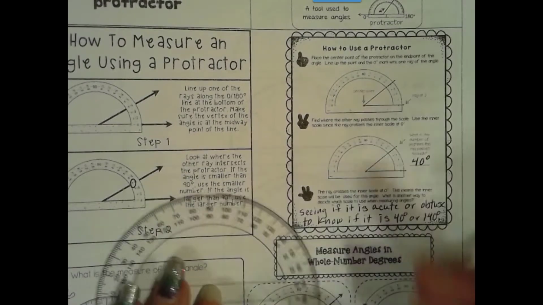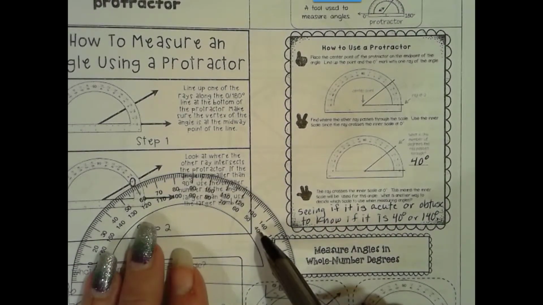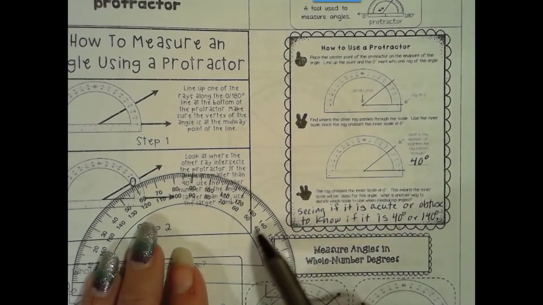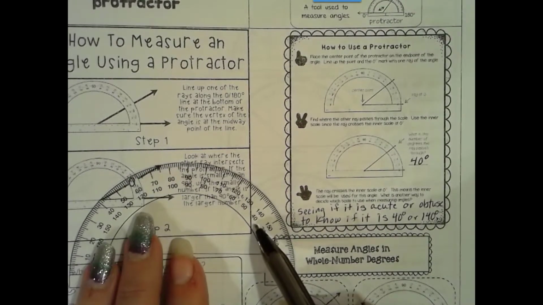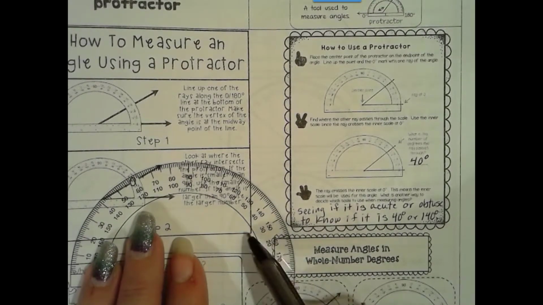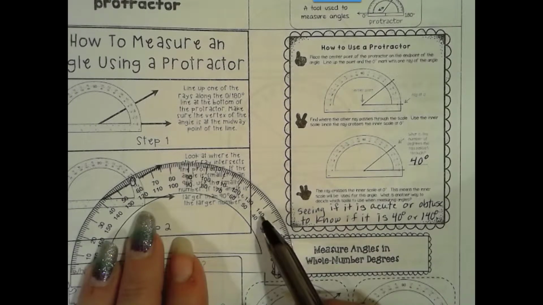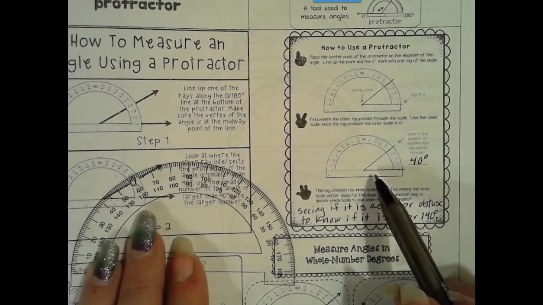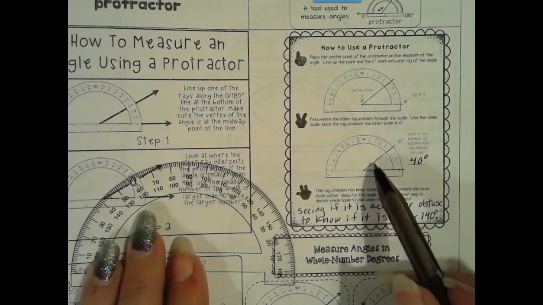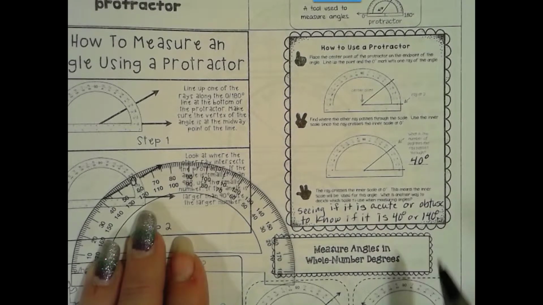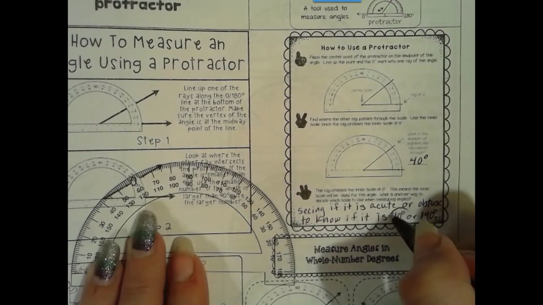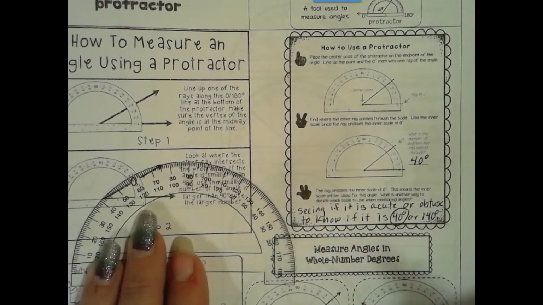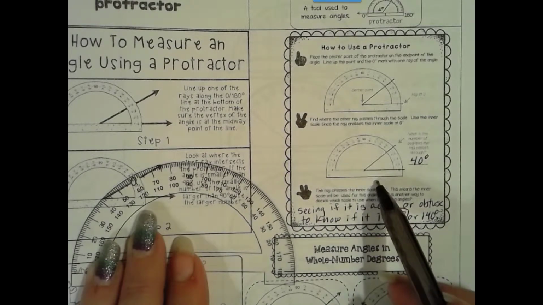So on here, if you could see the numbers well, it would look like this right here, this 40 and 140. Well, which number would you use? Which one makes more sense? Is this an acute angle or an obtuse angle? It's acute. It's small. It's less than 90 degrees, so you have to use a number less than 90 degrees. This one would make more sense because it is an acute angle.